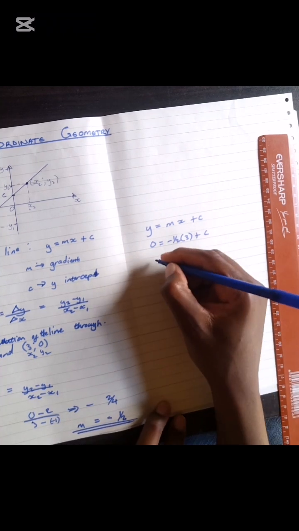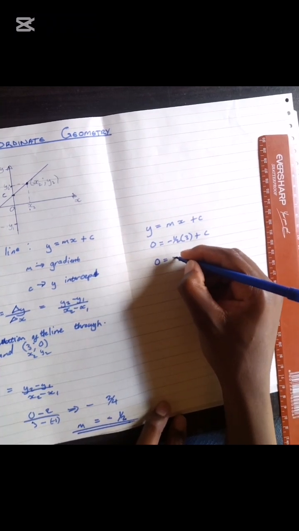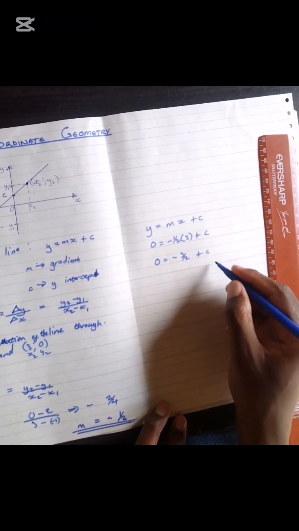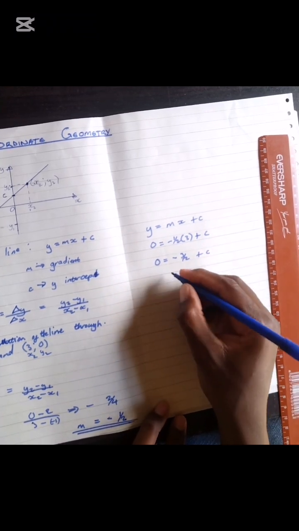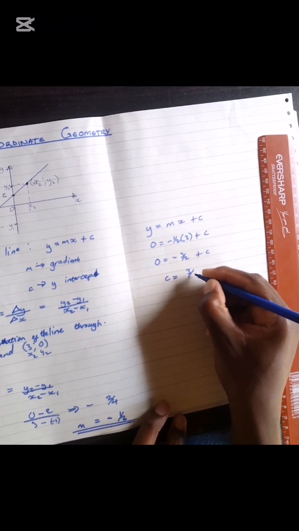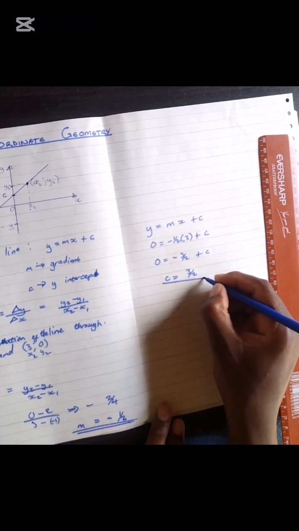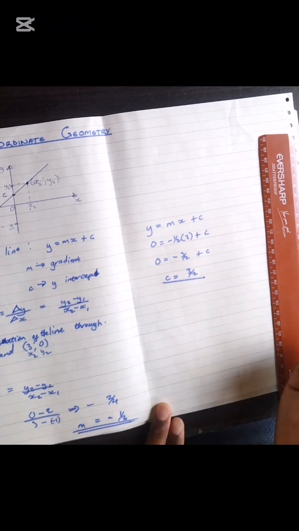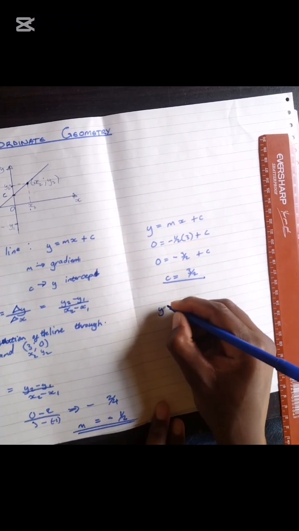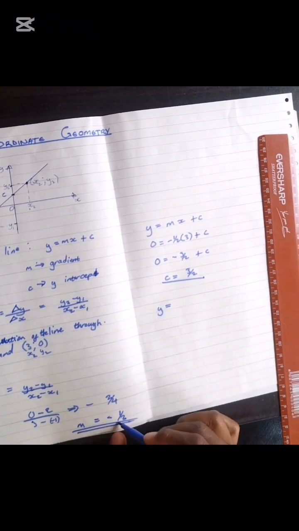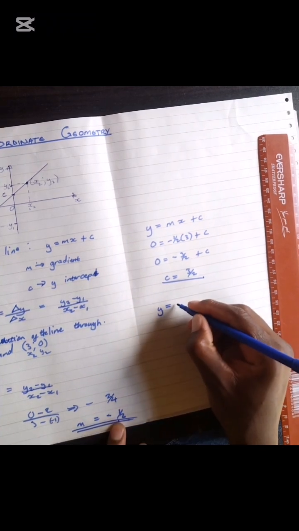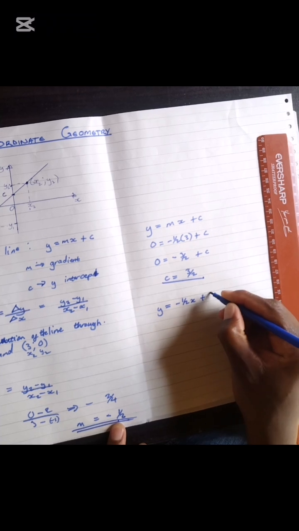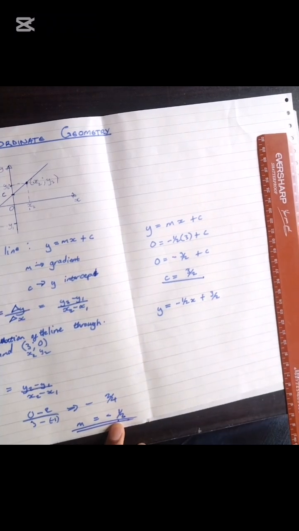If we simplify that, you get 0 is equal to -3/2 plus c, and so our c is equal to 3/2. Right, that's our y-intercept. So the equation for this line is y is equal to, our gradient is -1/2, x plus 3/2. Simple as that.